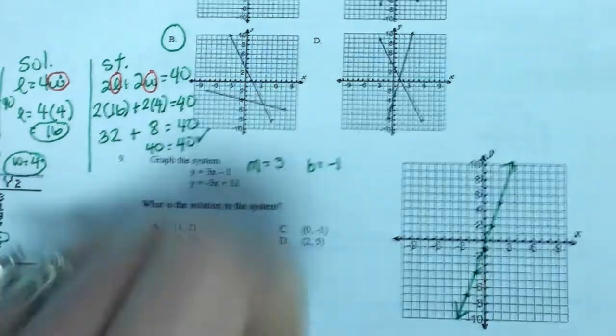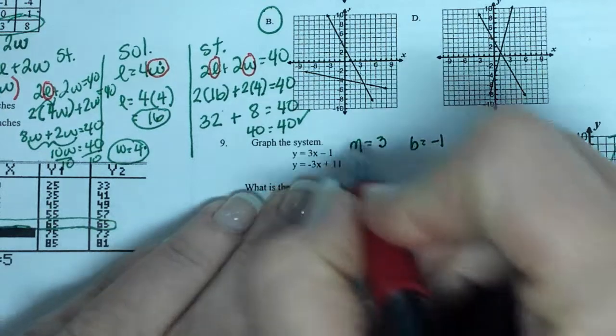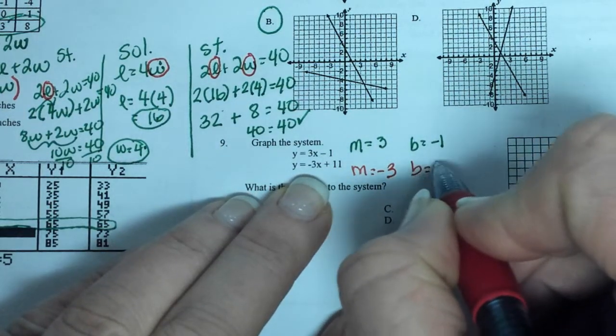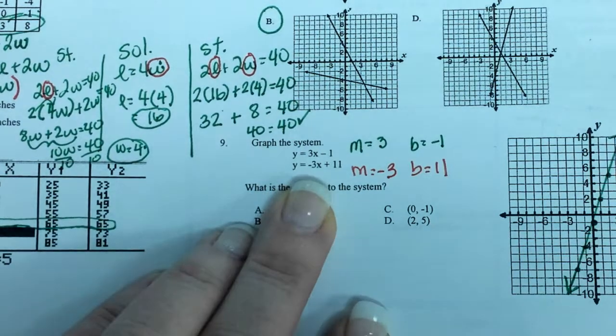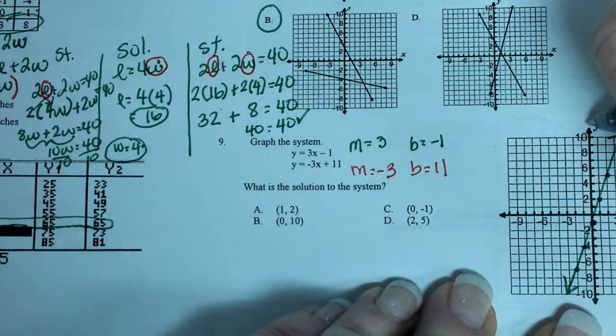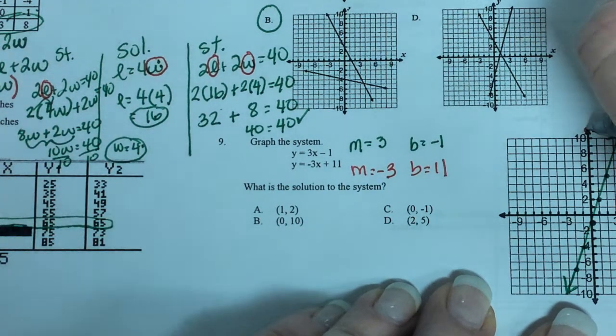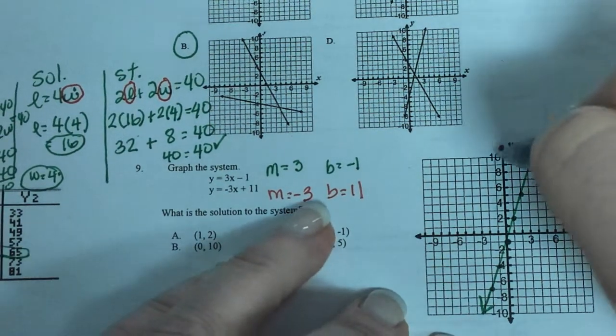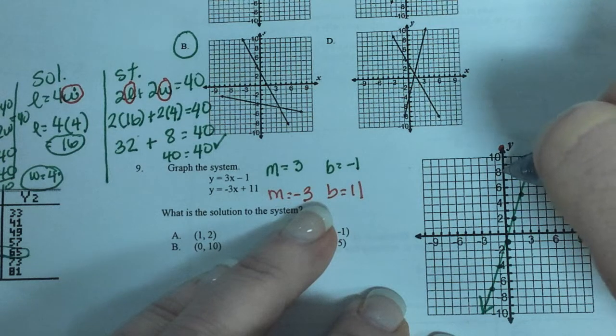Okay, so now for the next one, I see that my m equals negative 3 and my b equals 11. So I'm going to say that's about where my starting point is going to be for 11, and then this time I'm going to go down 3 and right 1.